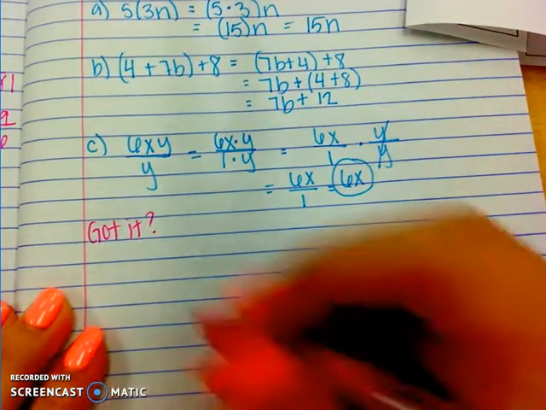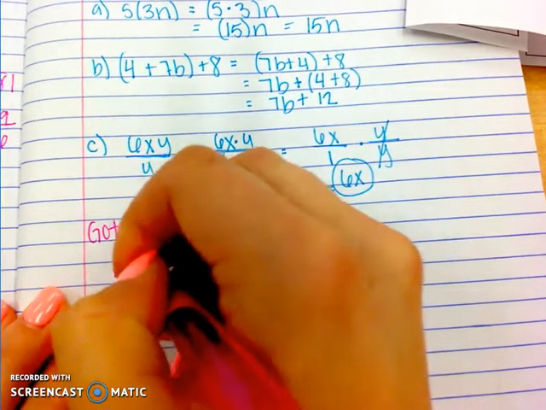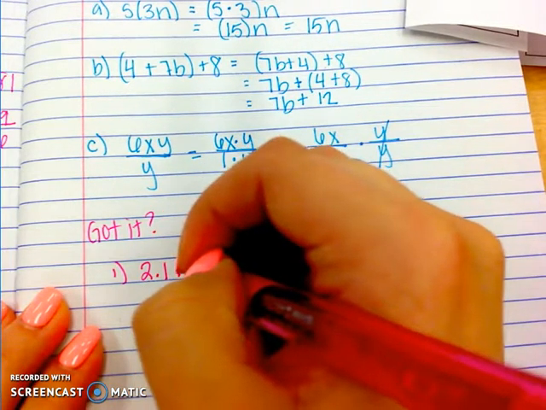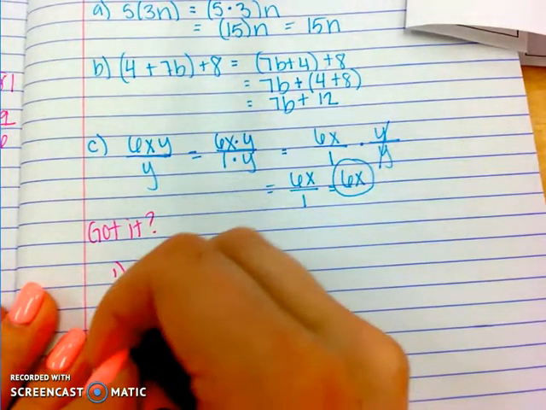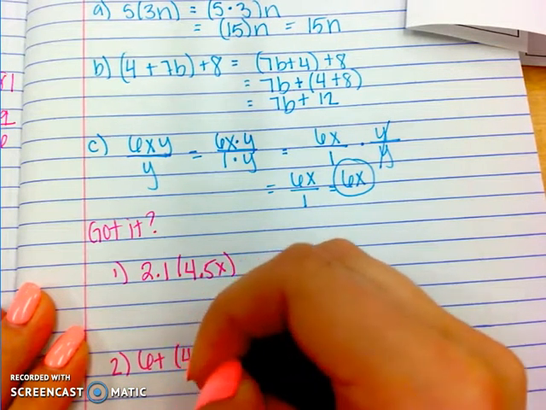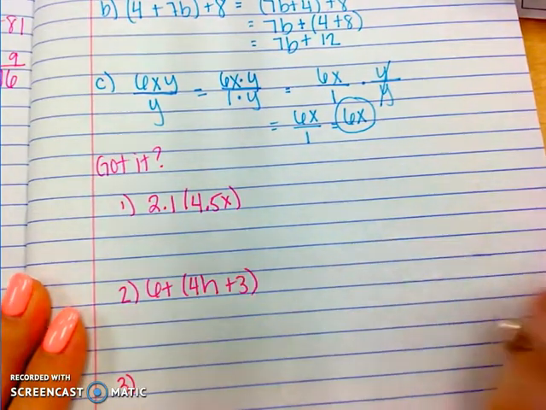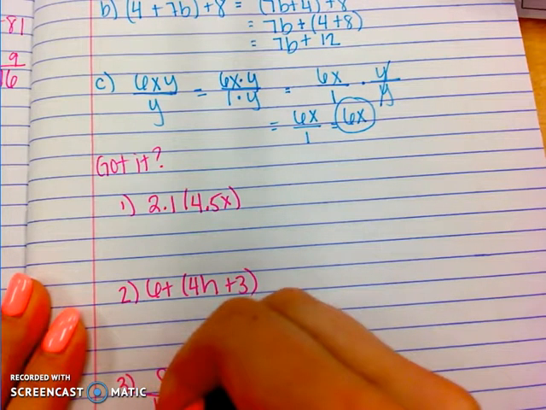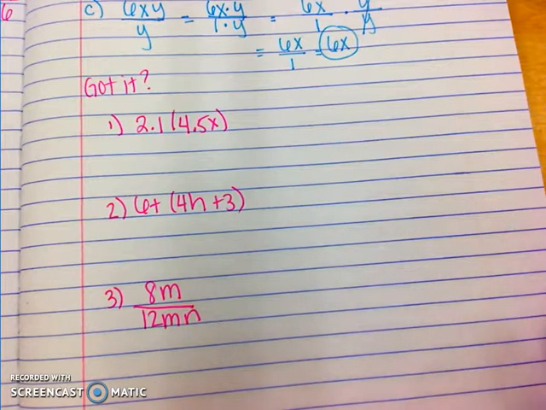All right, now you're going to write down the got it's and attempt those on your own. Okay, so let's say 2.1 times 4.5x, let's say 6 plus 4h plus 3, and 8m over 12mn. Go ahead and pause the video to complete those.